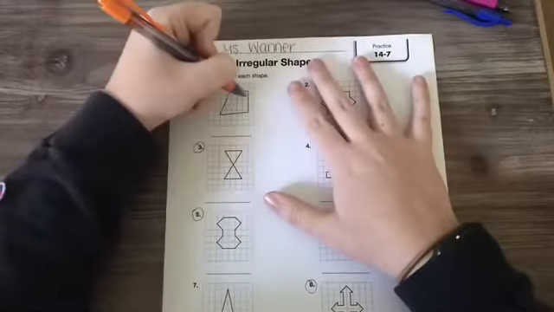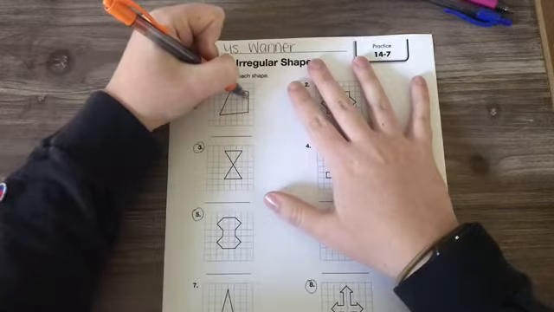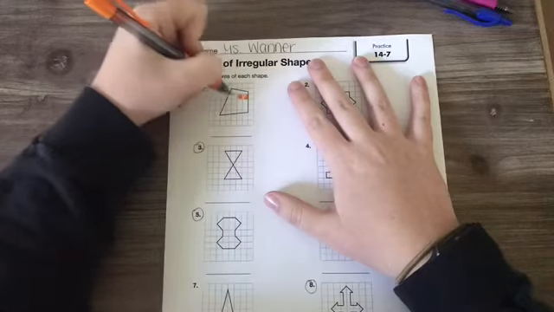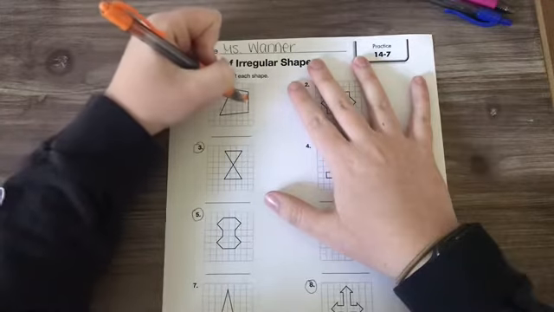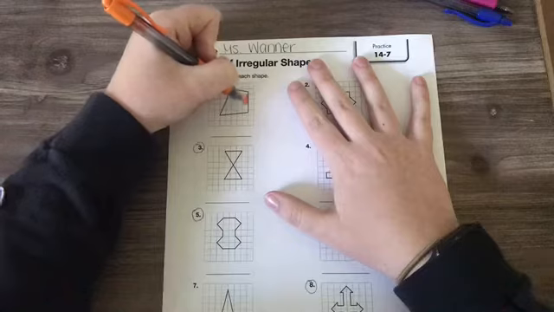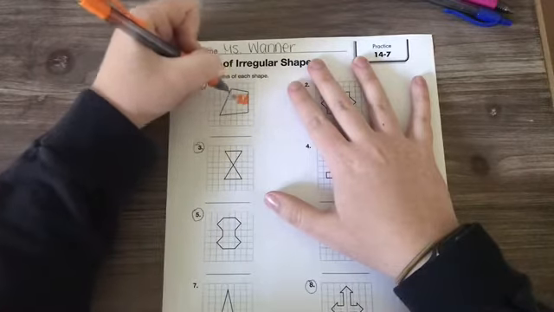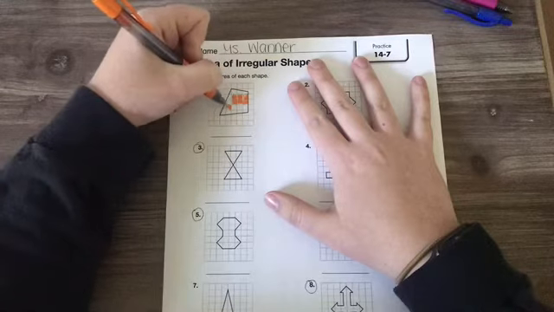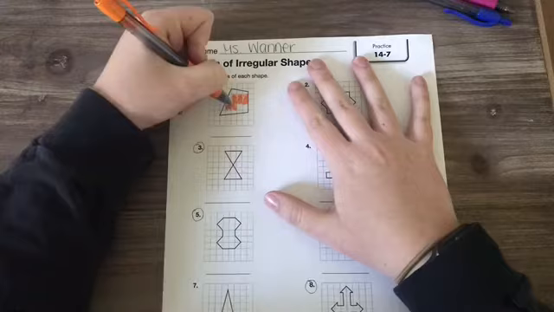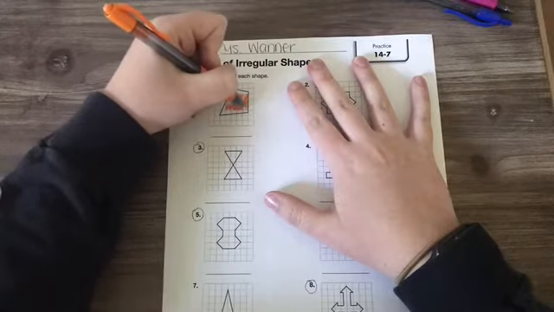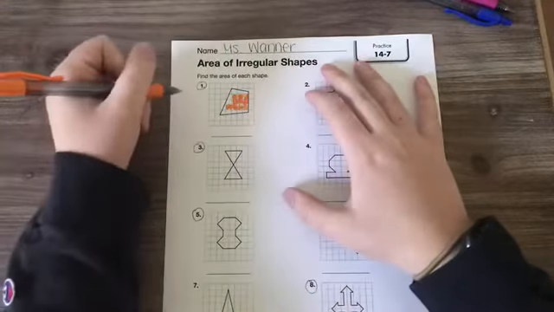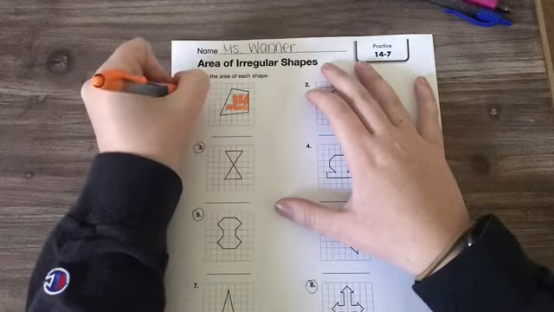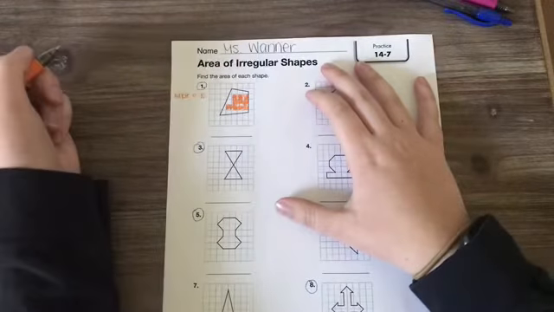So I have 1, 2, 3, 4, 5, 6, 7, 8, 9, and 10. Okay, so we have a total of 10 whole squares. So I'm going to write whole square and just write 10 so I can remember.